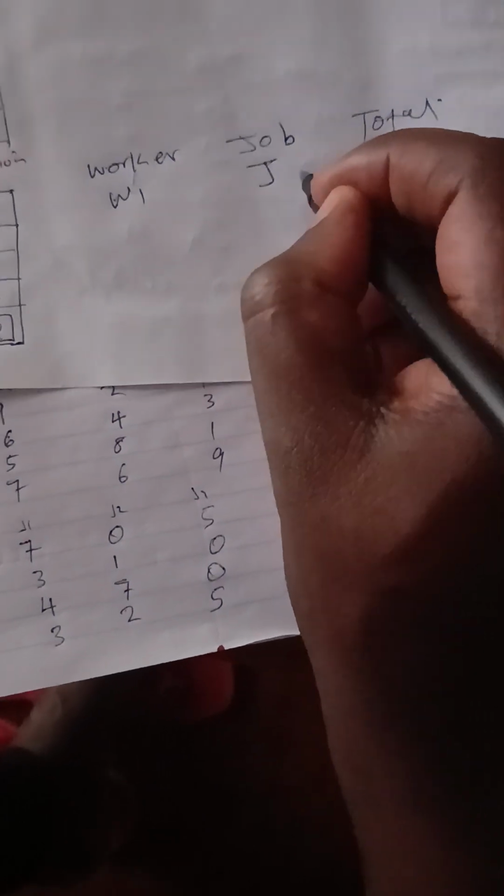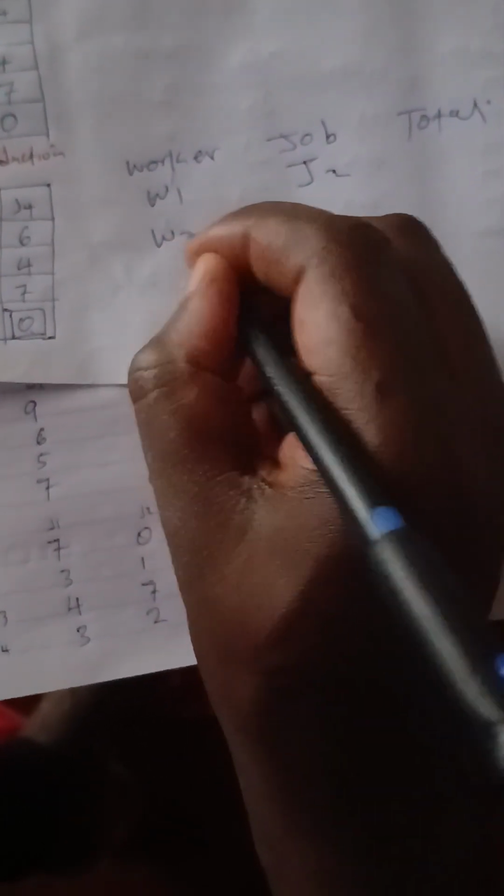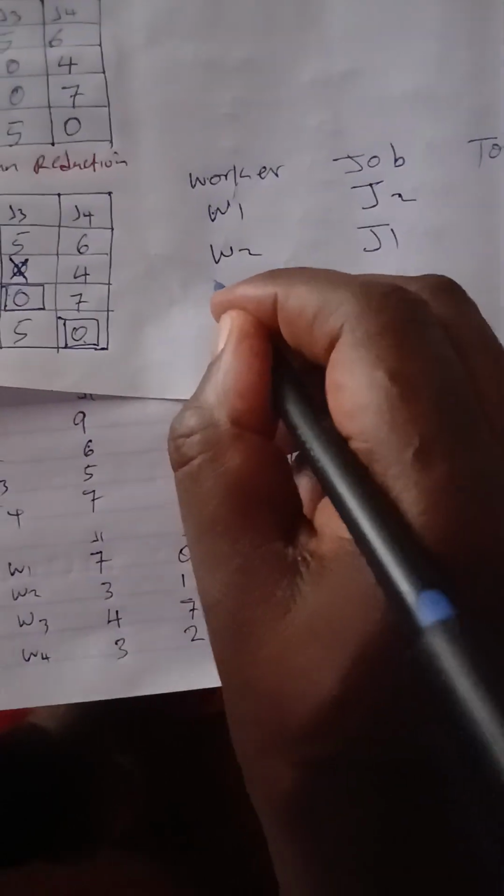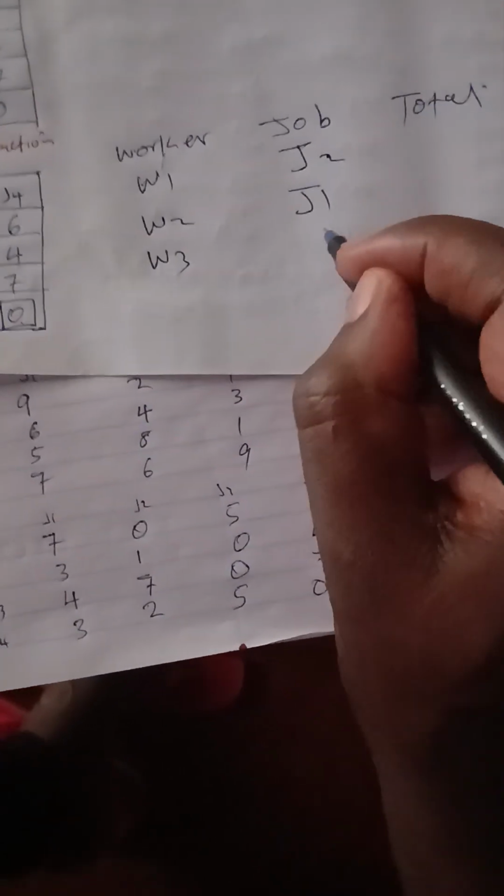Worker 1, job 2, worker 2, job 1, worker 3, job 3, worker 4, job 4. Now the total, we are going to be guided by this.